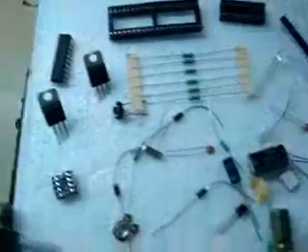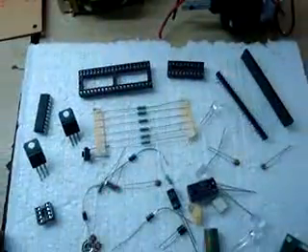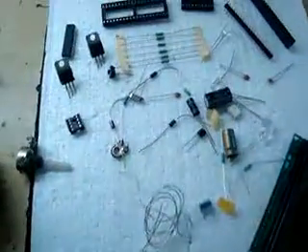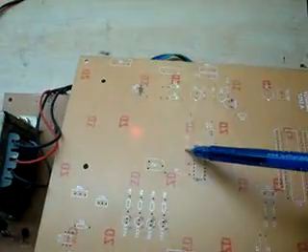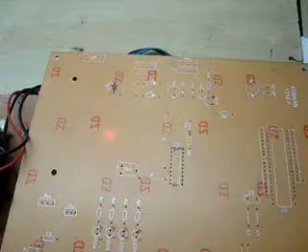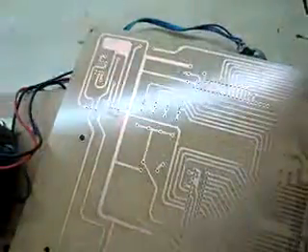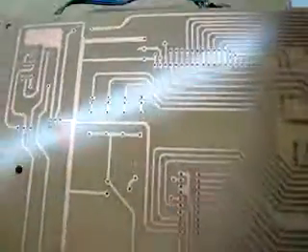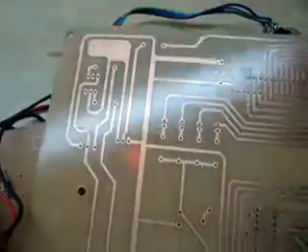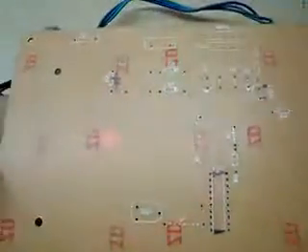Now this is your sketch. To complete this project, these are the components, and this is your PCB, printed circuit board. This side is your component mounting side, and this is your soldering side. On the whole side these are copper tracks, and this is your component mounting side.